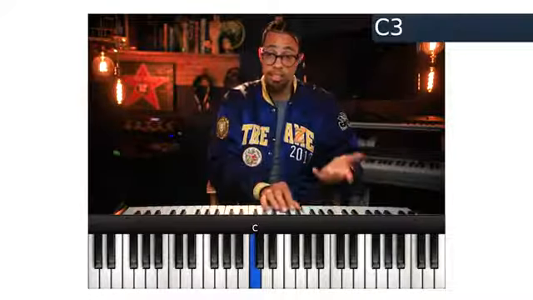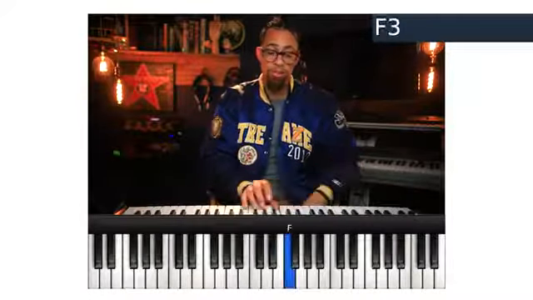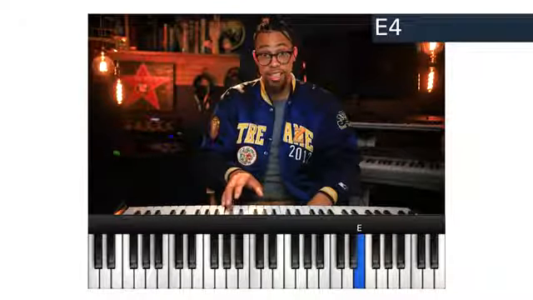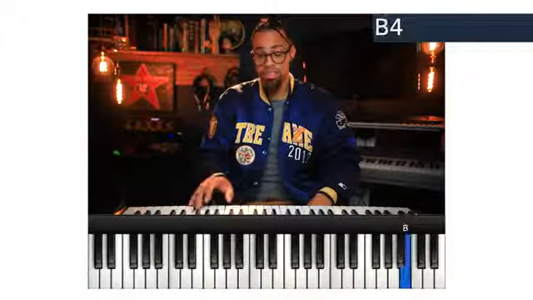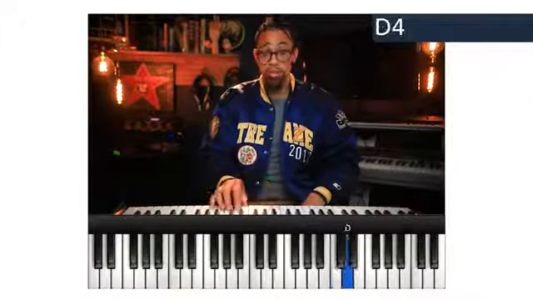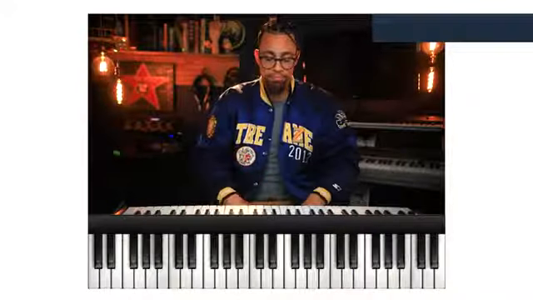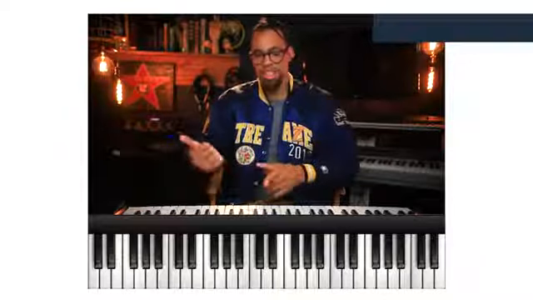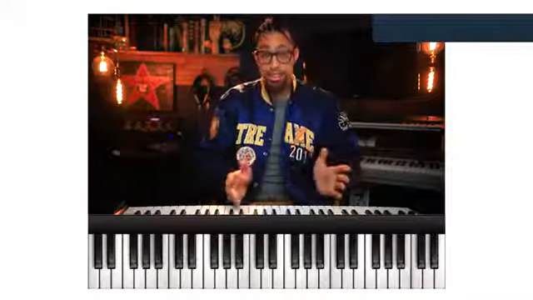So, in the key of C, we have 1, 2, 3, 4, 5, 6, 7, 8, 9, 10, 11, 12, 13, 14. It usually starts over back at 1. But when we start adding 7th tones, 9th tones, and 11th tones, you got to keep counting. Anyway, that's the C major scale.